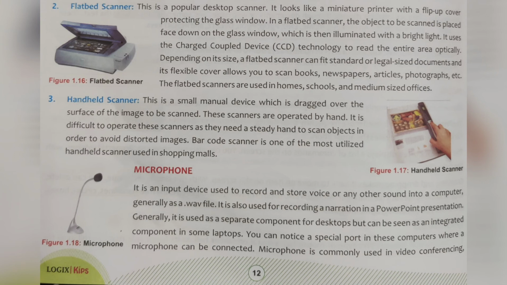Third is the handheld scanner. This is a small manual device which is dragged over the surface of the image to be scanned. These scanners are operated by hand. It is difficult to operate these scanners as they need a steady hand to scan the object in order to avoid distorted images. Barcode scanner is one of the most utilized handheld scanners, used in shopping malls.